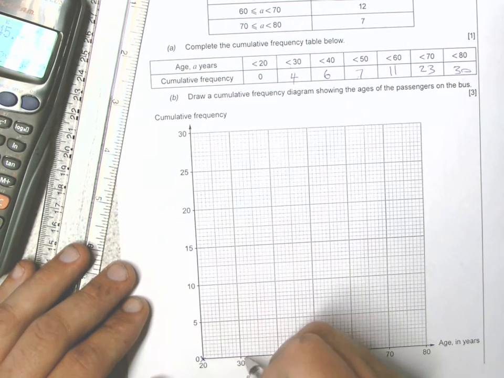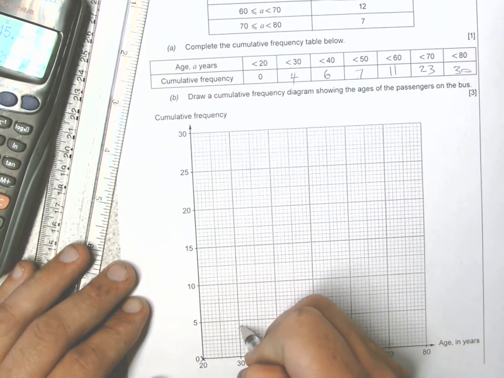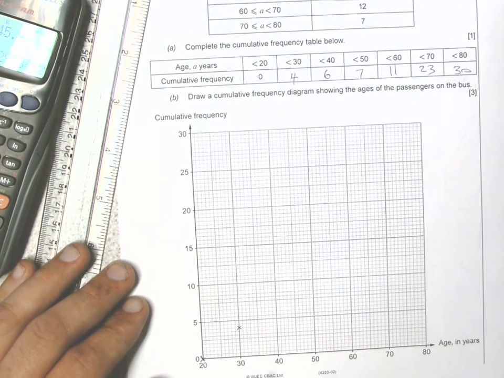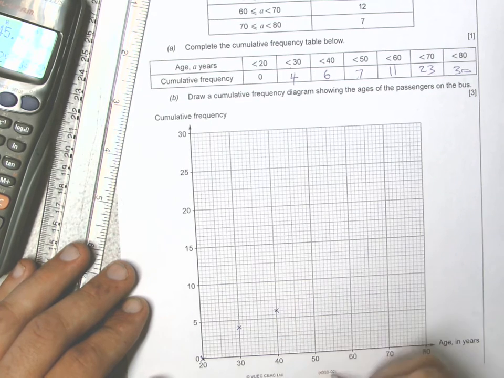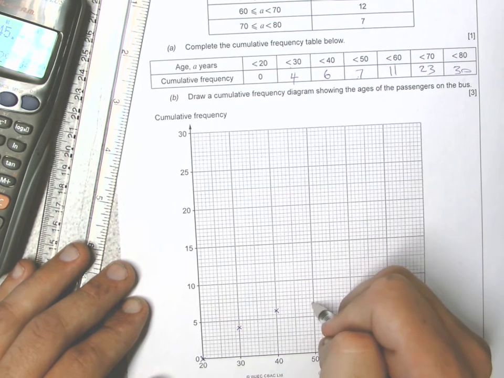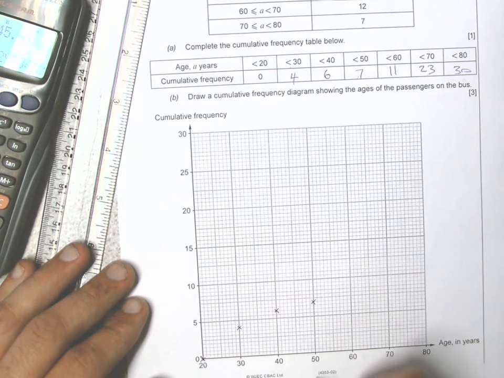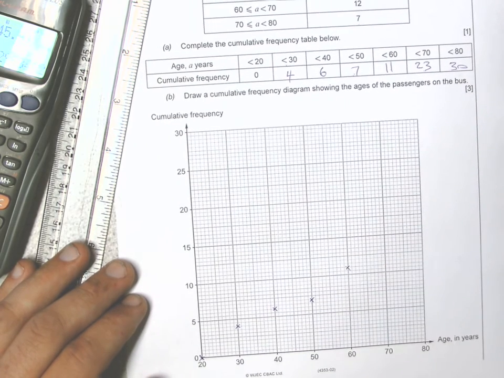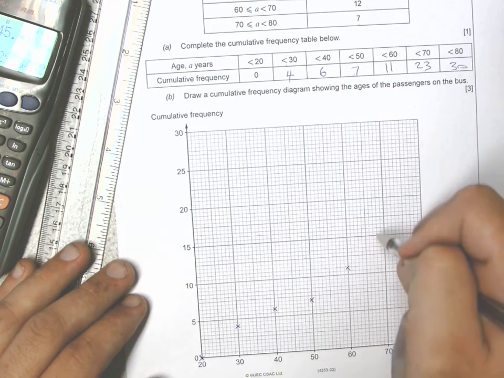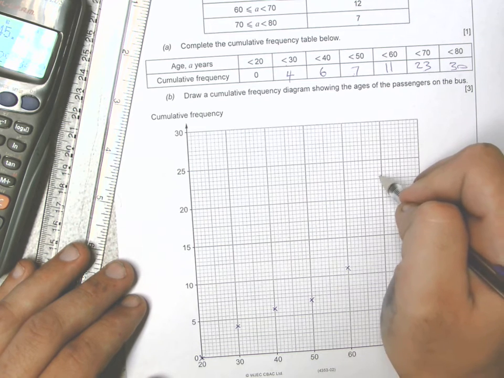Less than 30 is 4, so across 30 up to 4. Less than 40 is 6, which is there. Less than 50 is 7, which is here. Less than 60 is 11, which is here. Less than 70, which is 23, which is there.